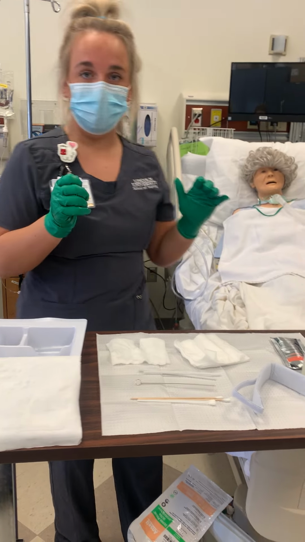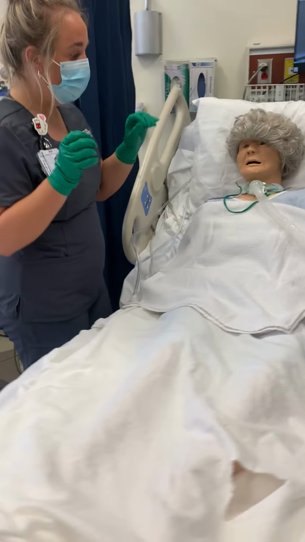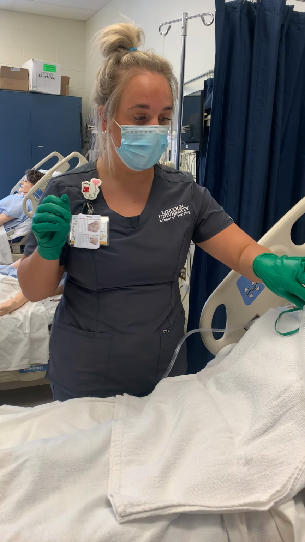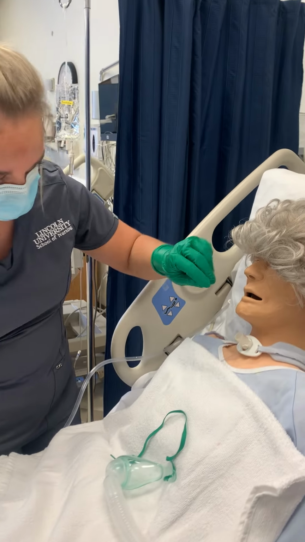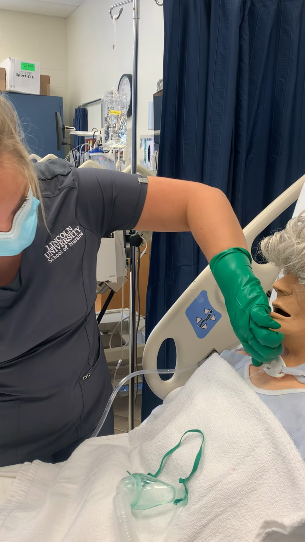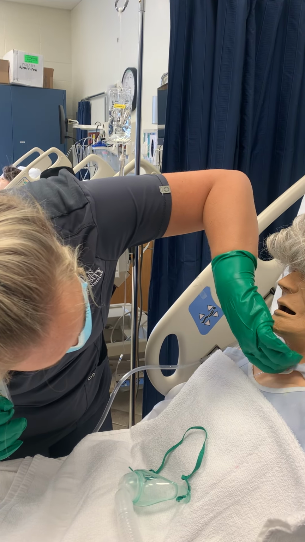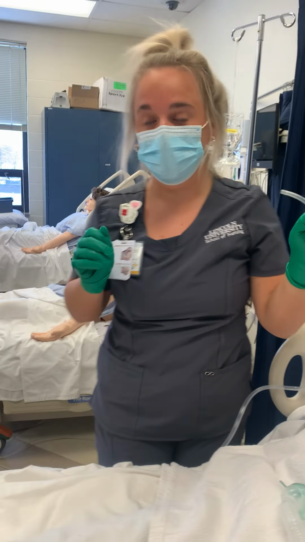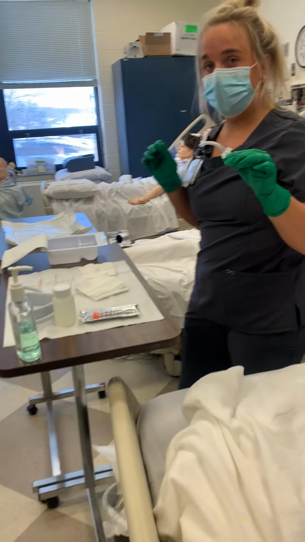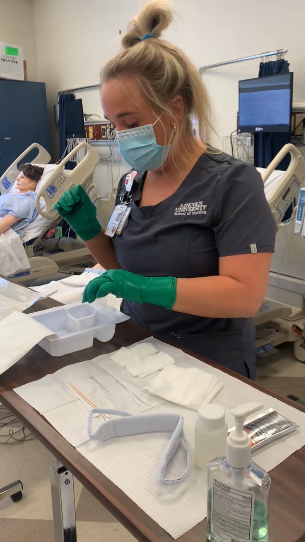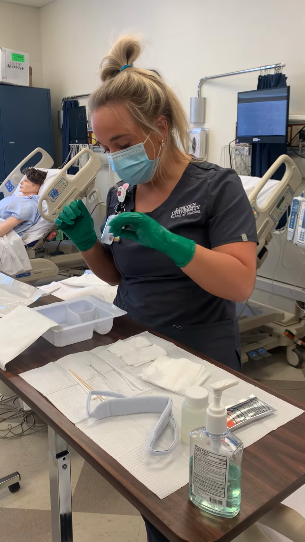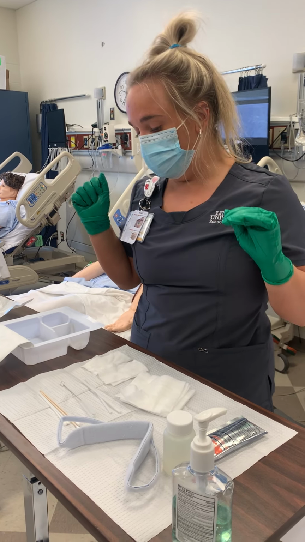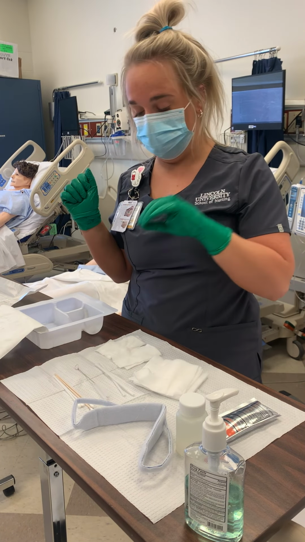Okay, so I'm going to come over to my patient. I'm going to break sterility with my non-dominant hand, remove her oxygen, and take out the old trach. All right, Mrs. Smith, we're just going to go ahead and take this out, okay? Making sure to grab a hold of it. I'm going to put it into that compartment with the hydrogen peroxide in it, giving it a second to sit there and clean. I'm going to take it out again with my non-dominant hand.